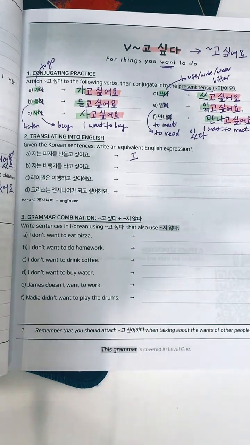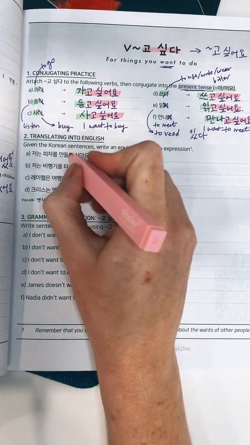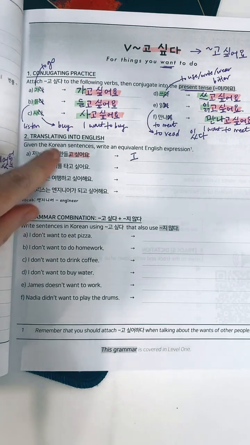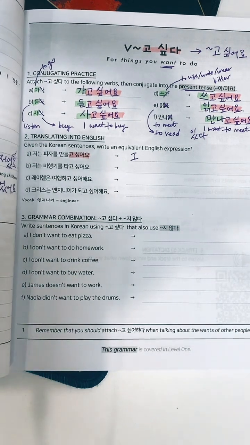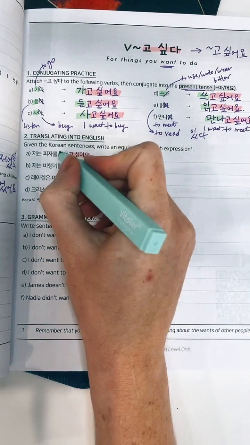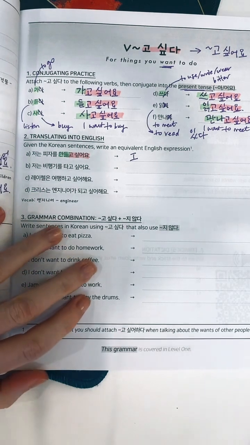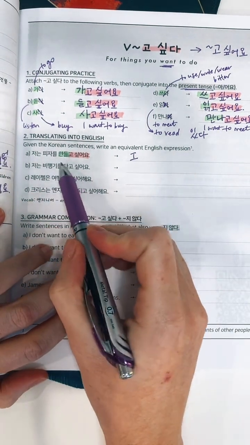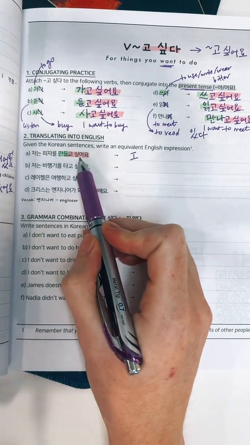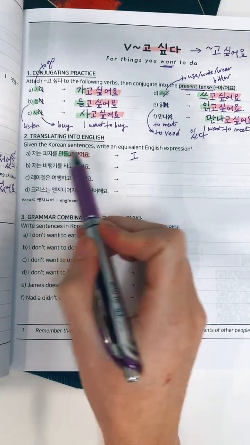So we know this 고 싶어요 means I want to do, right? And then we have, look here to see the verb. This is the verb 만들다. 만들다 means to make. Kylie, yeah, beautiful. So 만들고 싶어요 means I want to make something. What do you want to make?